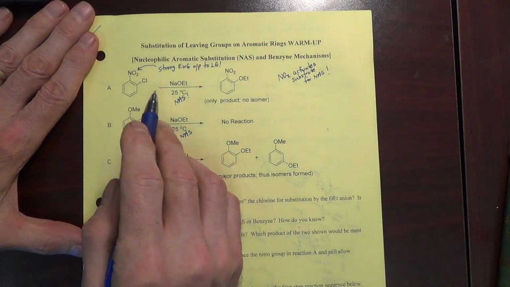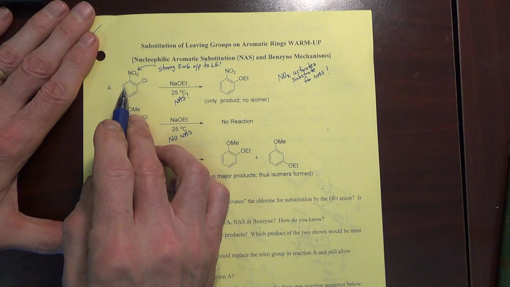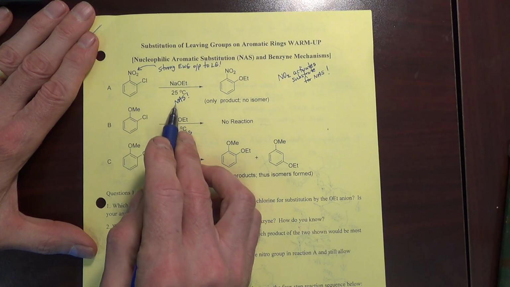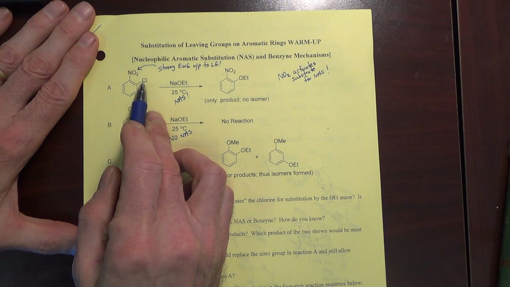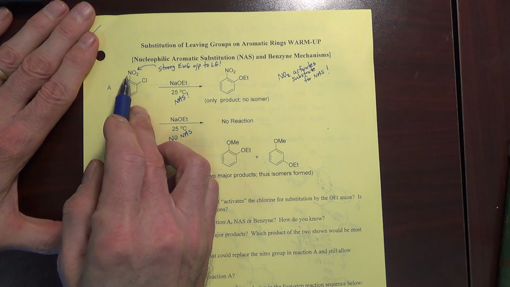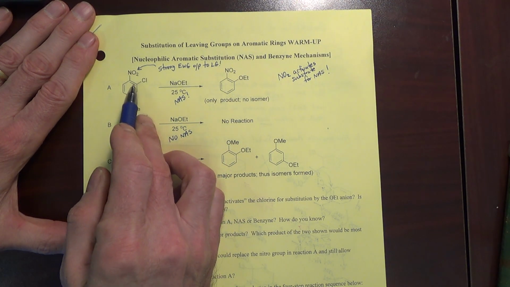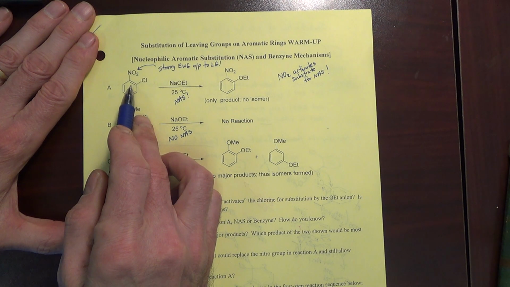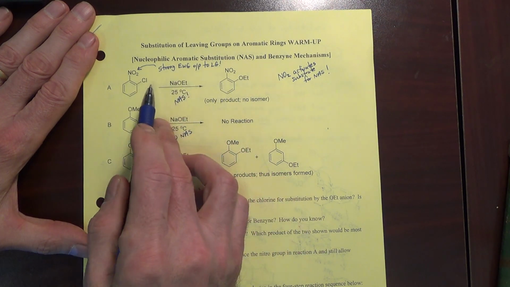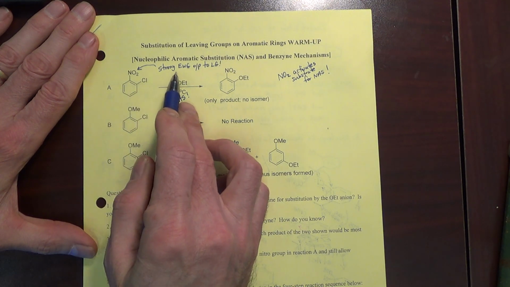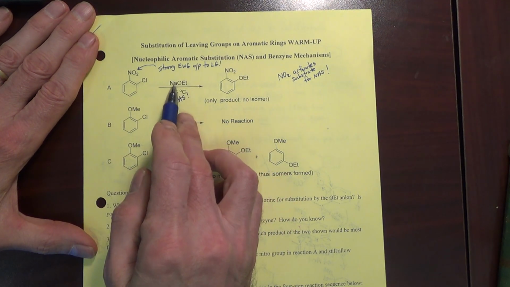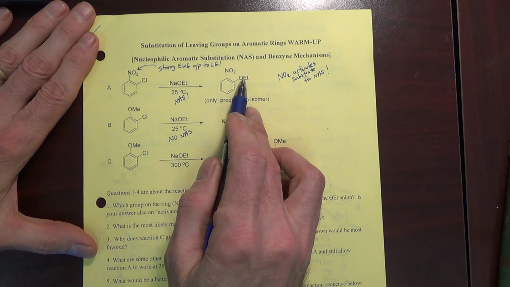Reaction A we saw was a traditional example of an NAS mechanism. We have a traditional leaving group that has a strong electron withdrawing group, ortho or para, ortho in this case, and so it is a good substrate for an NAS mechanism, and the nucleophile here can displace the leaving group.